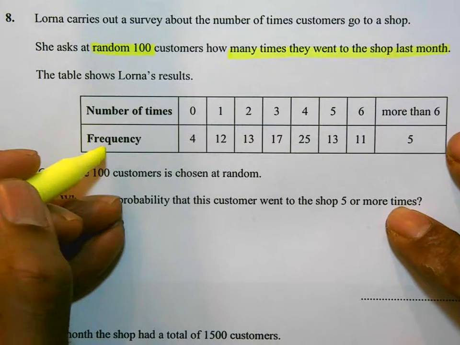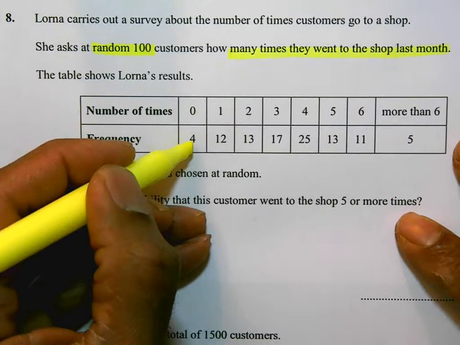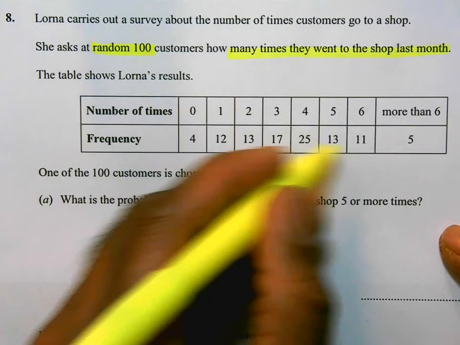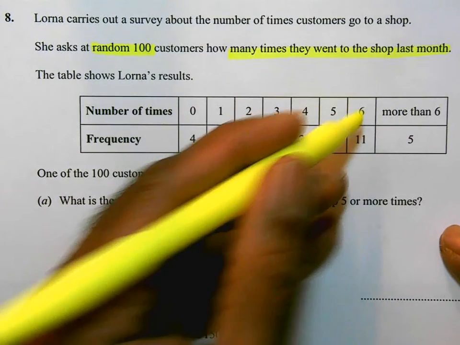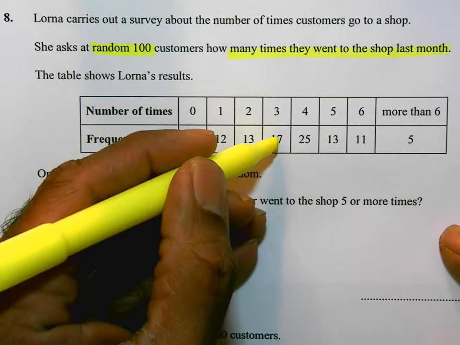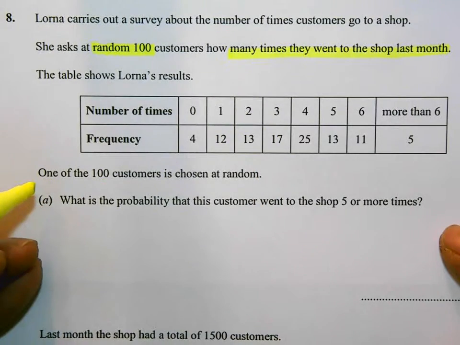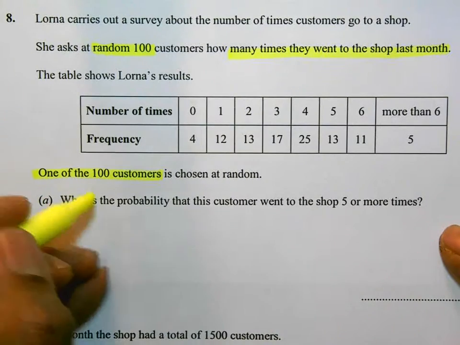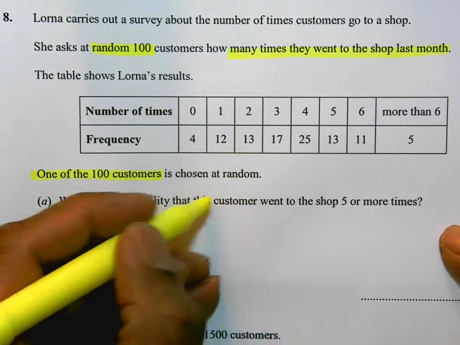So 4 people went no times. They didn't go to the shop at all. 11 people went 6 times. 17 people went 3 times to the shop. 1 out of the 100 customers is chosen at random. What is the probability that the customer went to the shop 5 or more times?